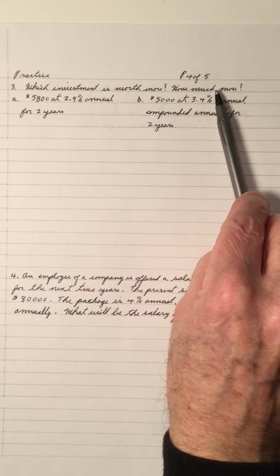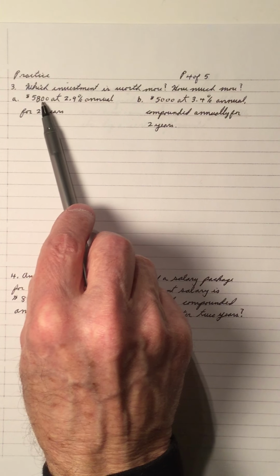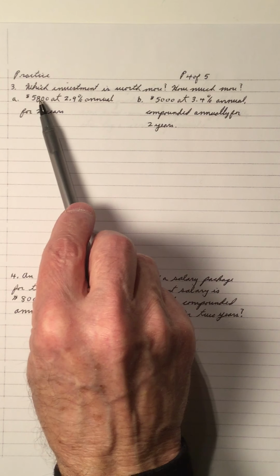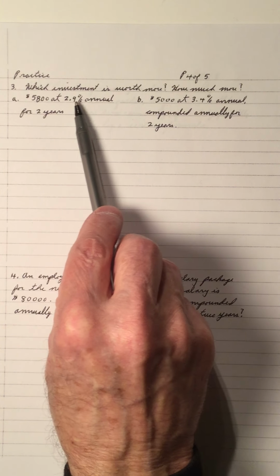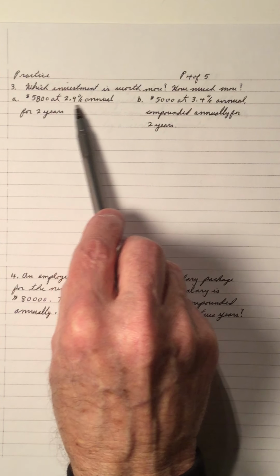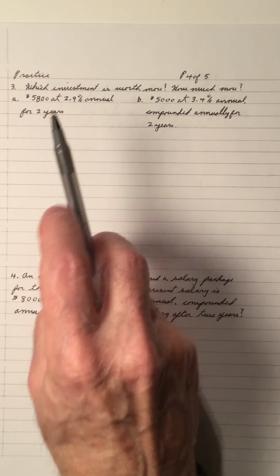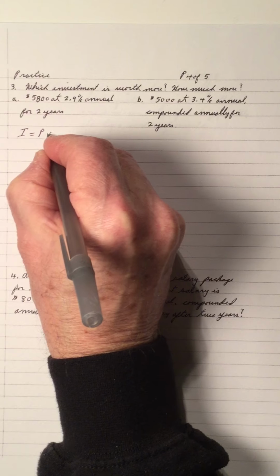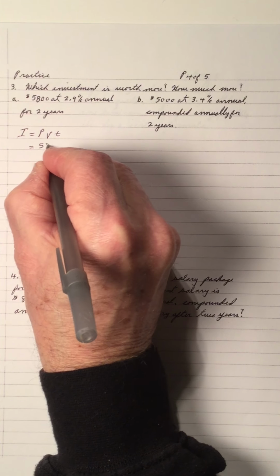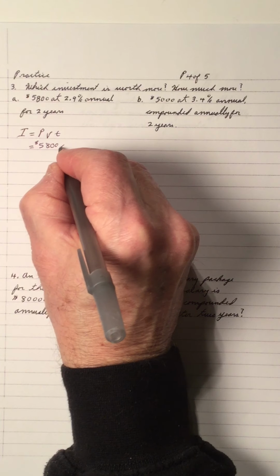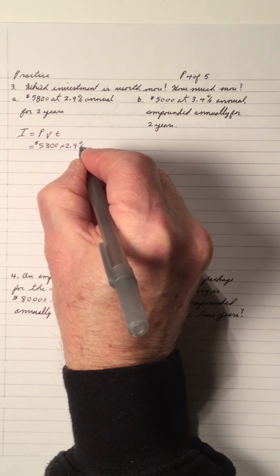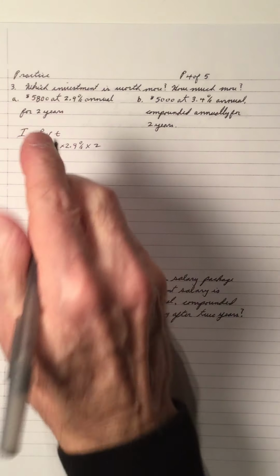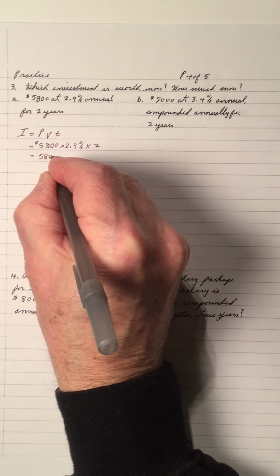And how much more? Notice in the first one we got 5,800. In the second one we got just 5,000. But the first one is 2.9%, but it's annual. This one is simple interest. You're not compounding it. So we still work it out. I equals PRT, and it's 5,800 at 2.9% times 2, because this is not compounded, it's straight interest. This is what you call simple interest.